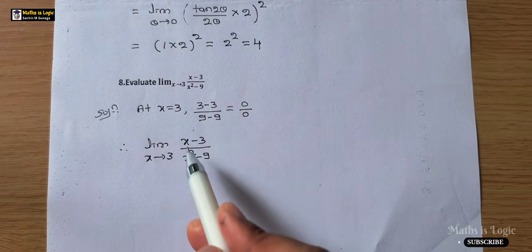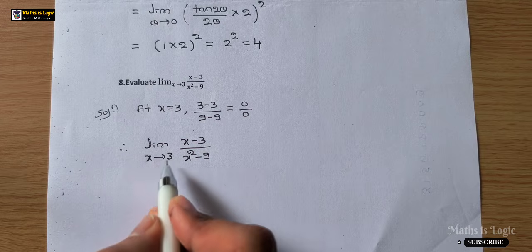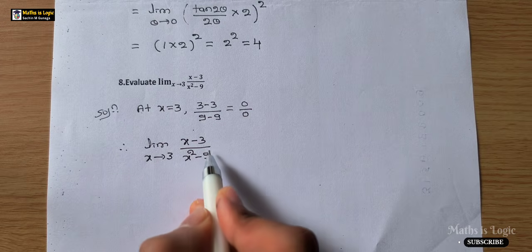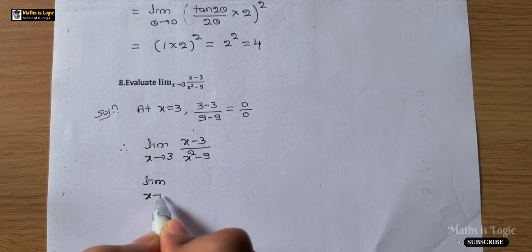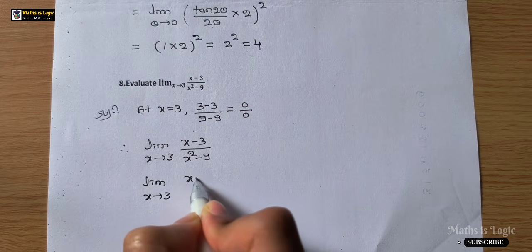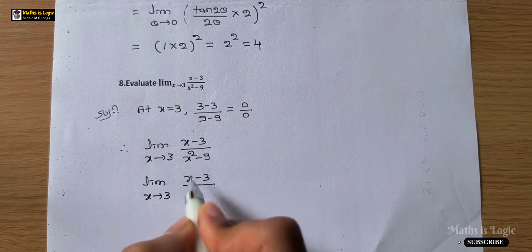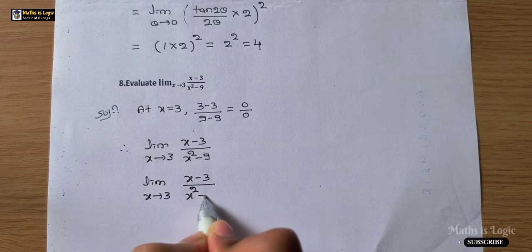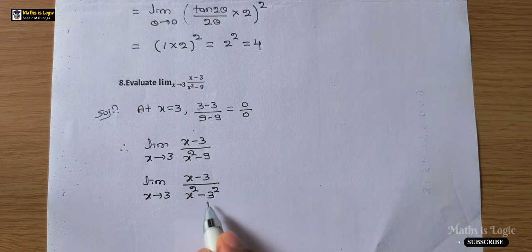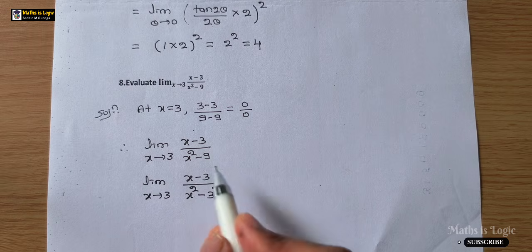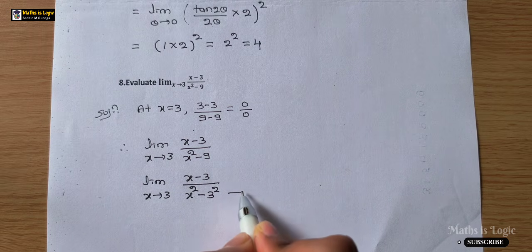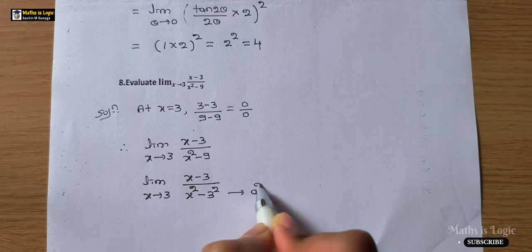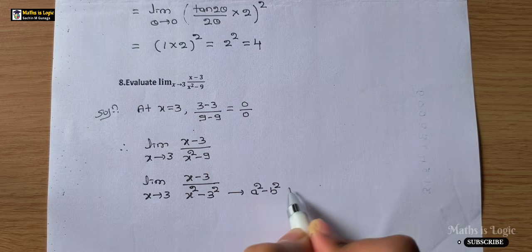To find the nearer value, next I am going to rewrite this denominator. Therefore, limit x approaches 3, x minus 3, keep it as it is, divided by x square minus 9, where 9 can be written as 3 square. Correct? 3 square is 9. Once I write 9 as 3 square, you can see this denominator looks like a square minus b square.